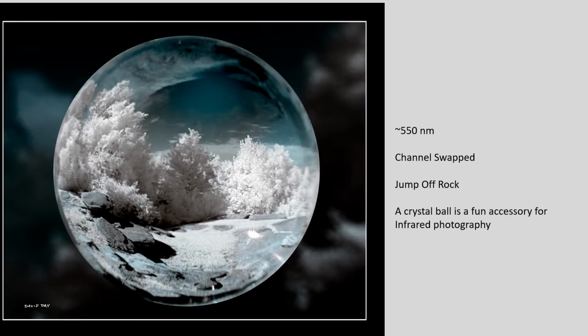This image was taken at 550 nanometers through a crystal ball. The crystal ball resulted in a light image against a sky background that contained little infrared outside of the ball. Crystal balls can be a fun accessory in infrared photography, producing very unusual results.